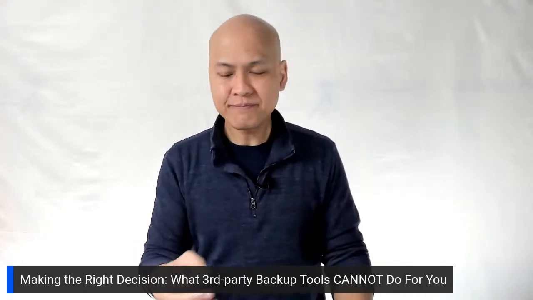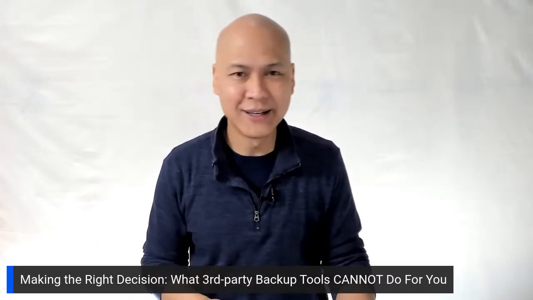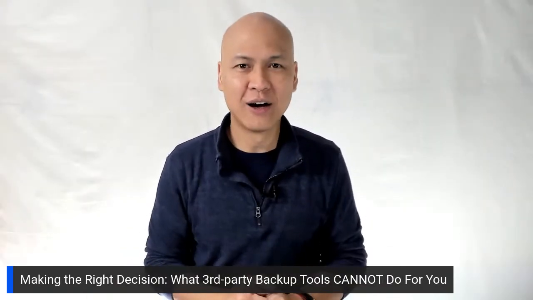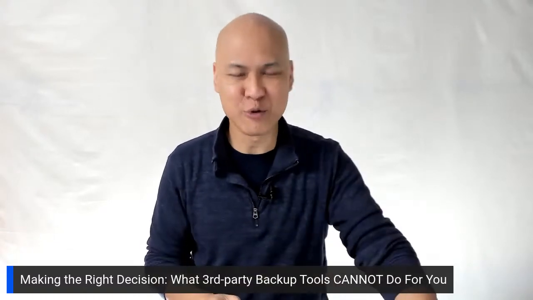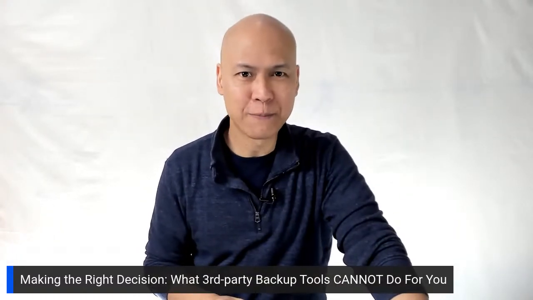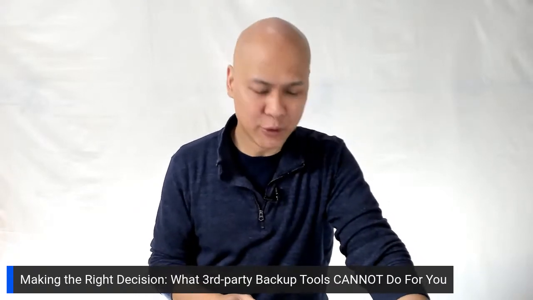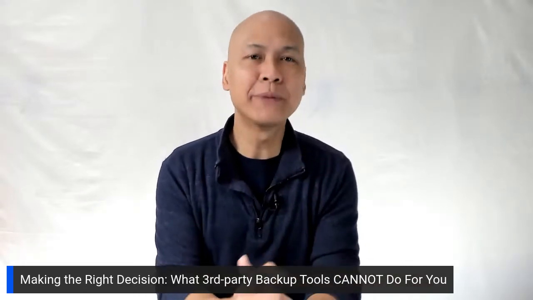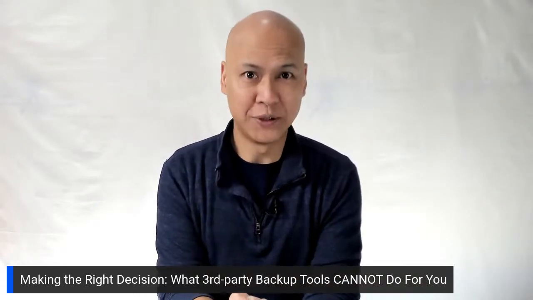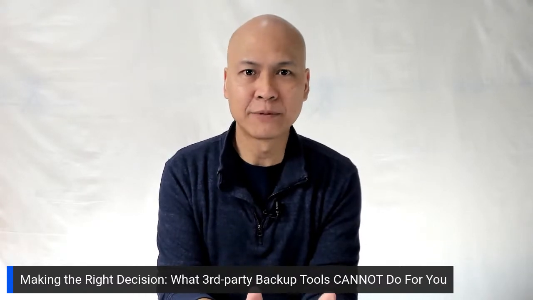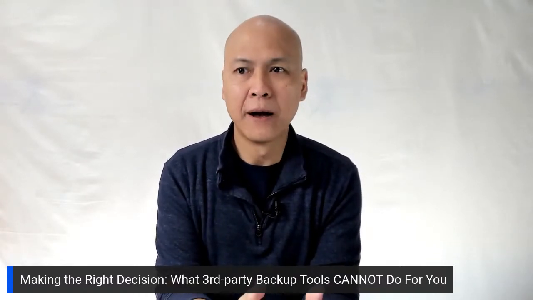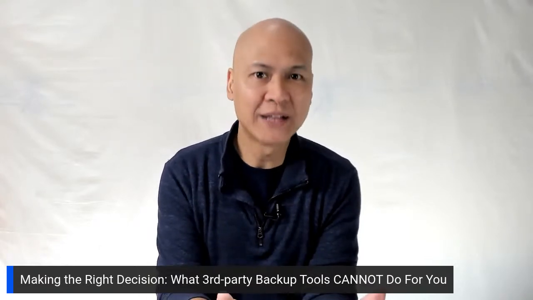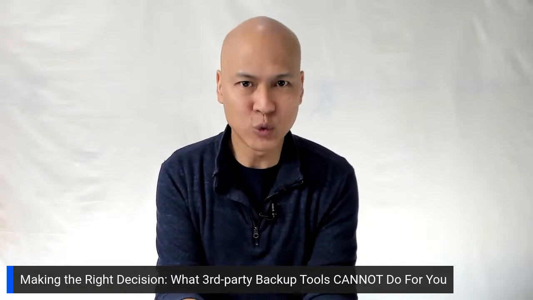The third one, and this I learned firsthand, my own story. Again, this should have been included in the previous week's topic of my top 3 backup blunders. The third one is that the third-party backup utility will not prevent anybody with the right permissions from performing a restore. Okay, your third-party backup utilities will never prevent anybody who has the appropriate permissions from performing a restore.